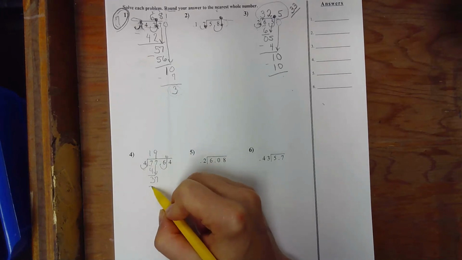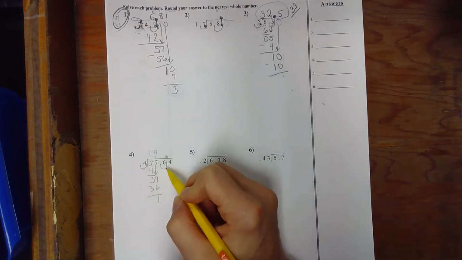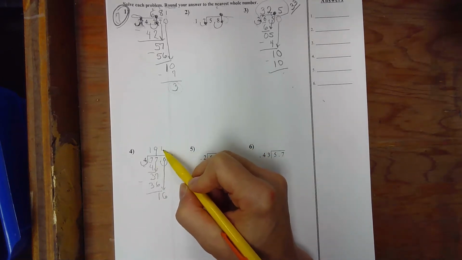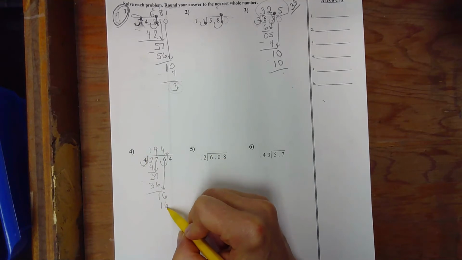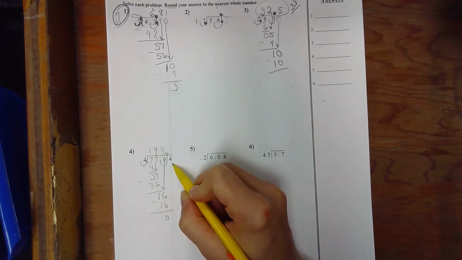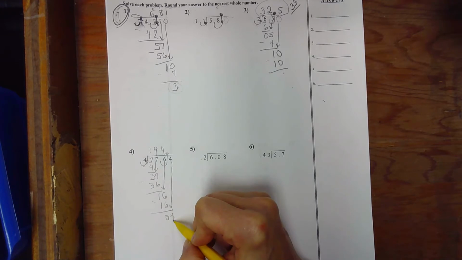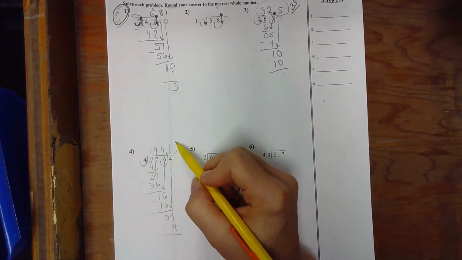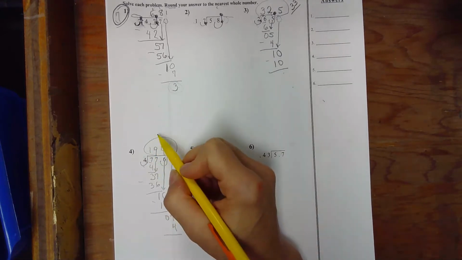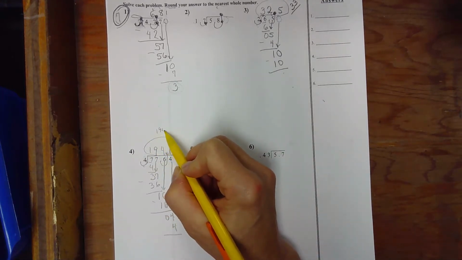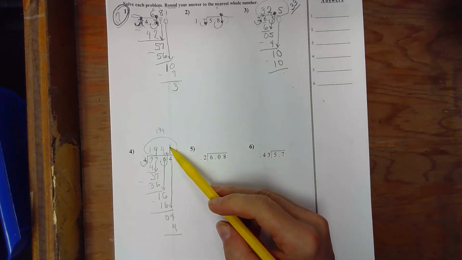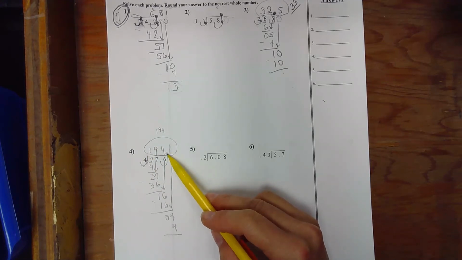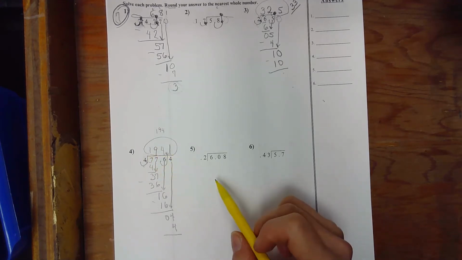9 times 4 is 36. Subtract, get a 1. Bring down the 6. 4 times 4 is 16. Subtract, 0. Bring down the 4. 1 times 4 is 4. This is the exact answer. If it were to be rounded to the whole number, they would only want 194. But this one ended with exactly the digits they gave you. But it is important to see this is 194 and 1/10.